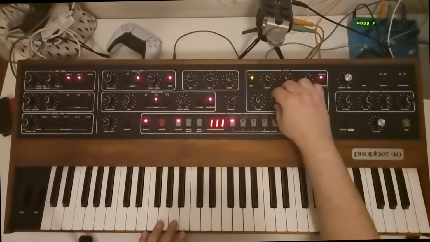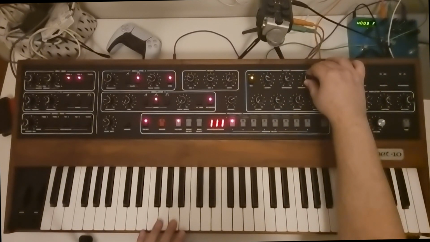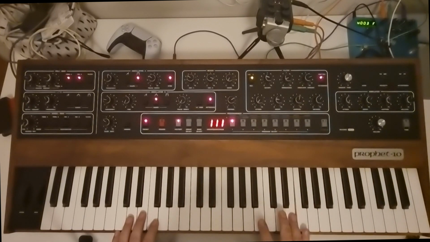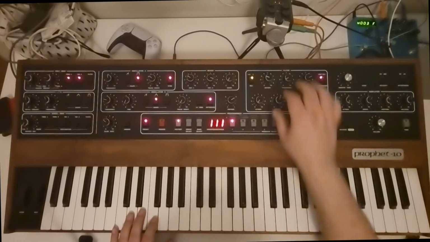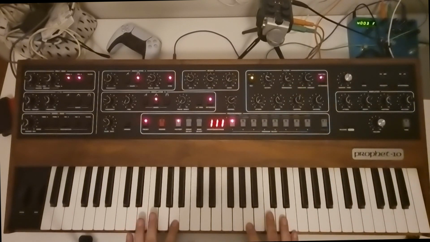Now decay here plays a big role. If you open decay more, it's going to modulate this more and it's going to be more zingy.